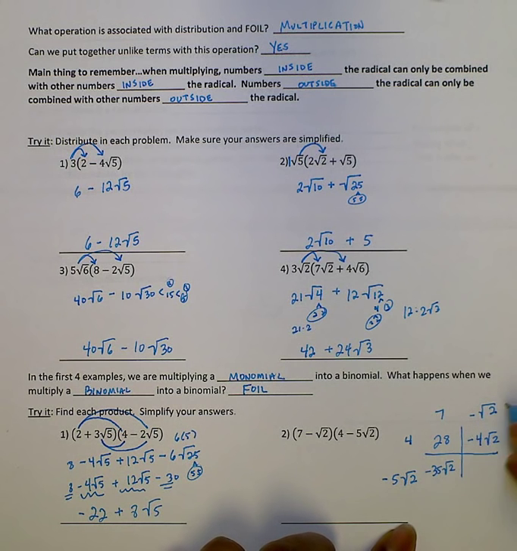And this will give me a positive, well, it gives me 5 radical 4. Radical 4 is just 2. So 5 times 2, which is 10. Okay. And so now I can go through and add my like terms.